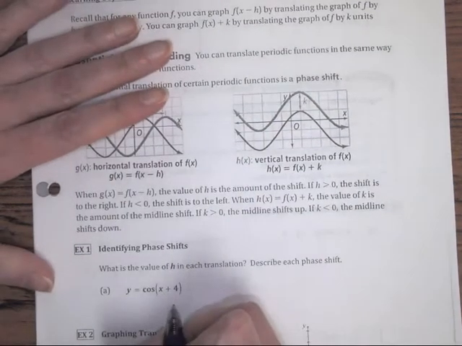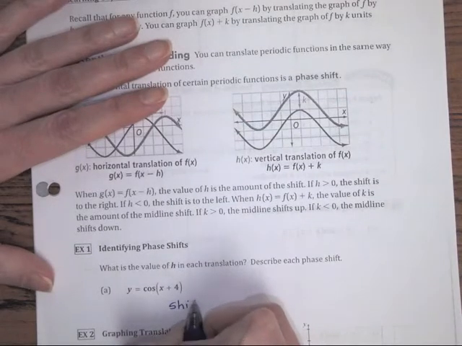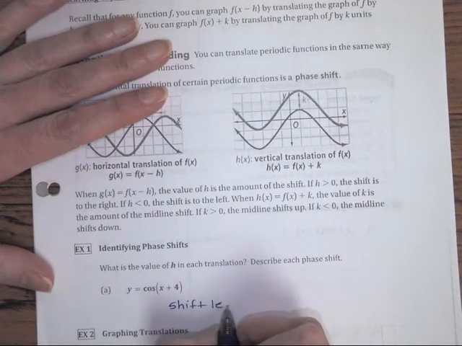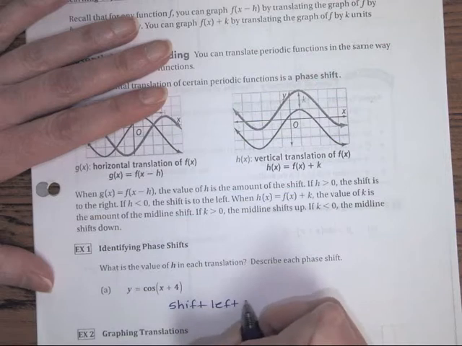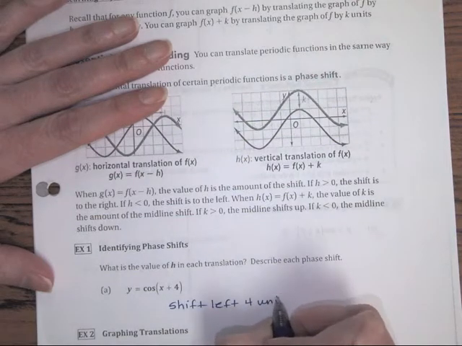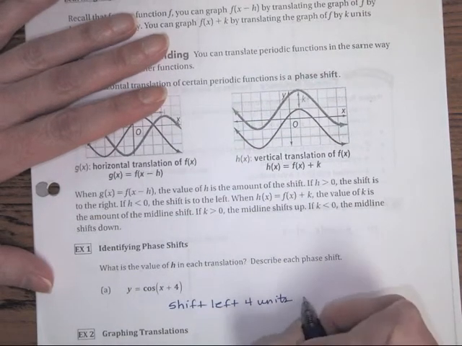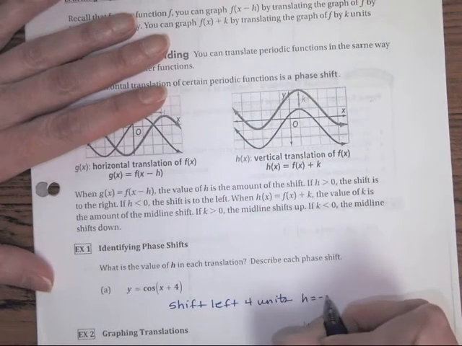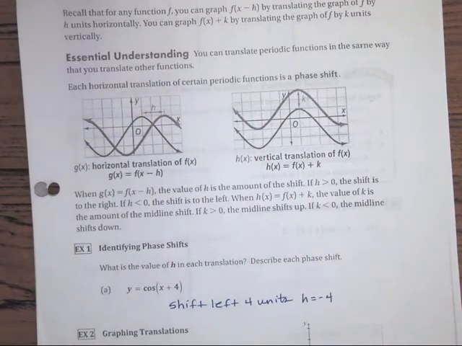So this is a shift left 4 units, and h equals -4. All right, so we identified what h is, and we described the phase shift. So it shifted left 4 units.